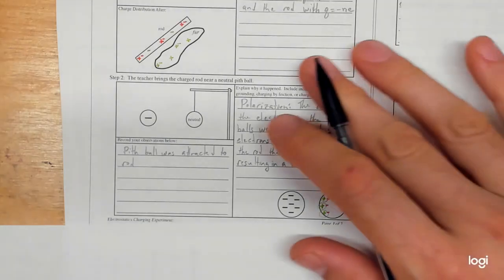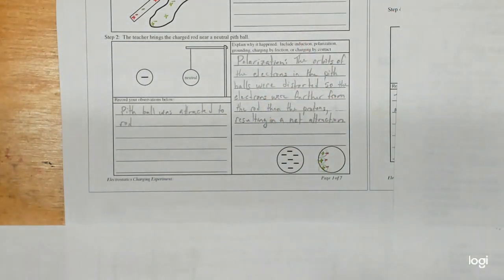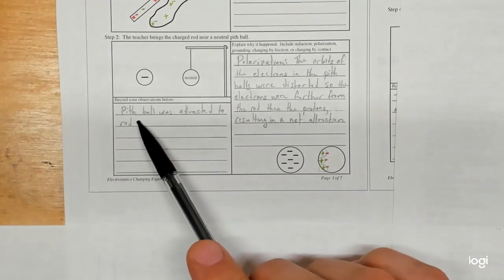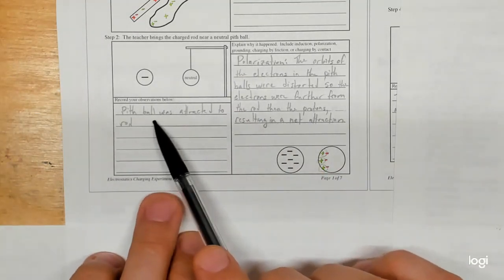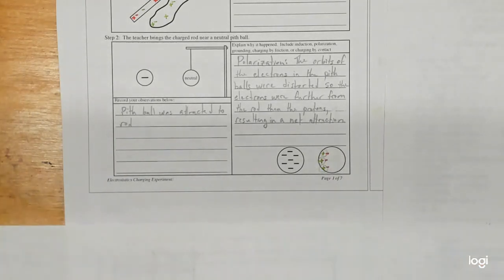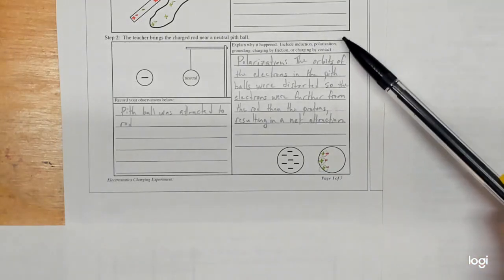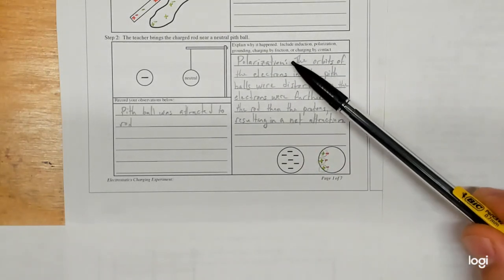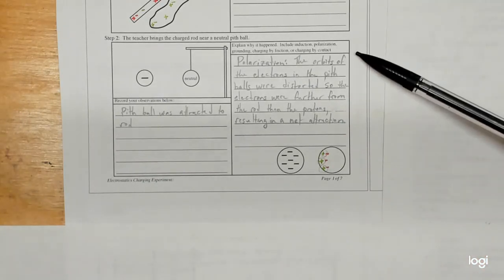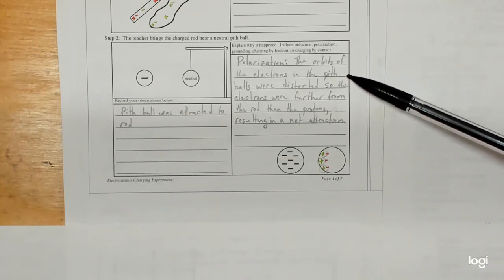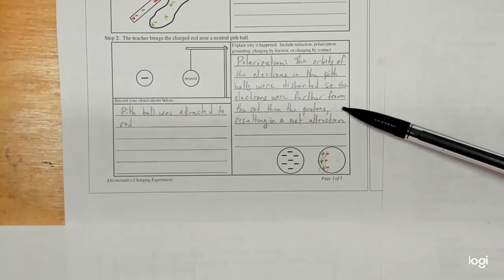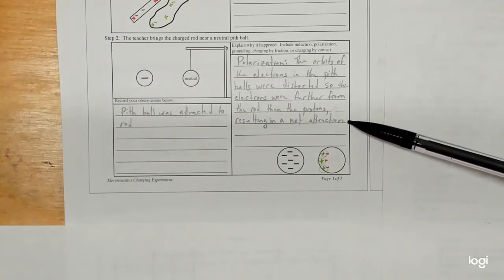In number 2, the teacher brings the charged rod near the neutral pith ball. Record the observation. You should have said the pith ball was attracted to the rod in some way, moved toward it or something, but basically attracted. What happens? We had to use one of these terms. The term is polarization. Here's a description of what polarization means. The orbits of the electrons in the pith balls were distorted, so the electrons were further from the rod than the protons, resulting in a net attraction.